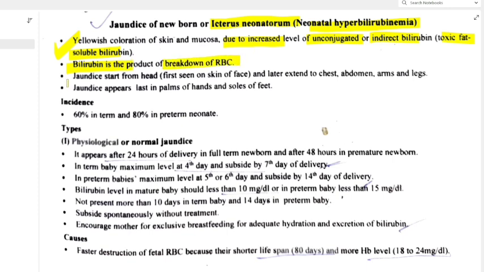We know, right? Jaundice starts from the head, first seen on skin of face and later extends to chest, abdomen, arms and legs. Then jaundice appears last in palms of hands and soles of feet. So if you see anyone whose palms and feet are yellowish, it basically means that jaundice has been there for a long period because it is coming last, right? So that's why. Now coming to incidence. 60% in term and 80% in preterm neonates it is seen.